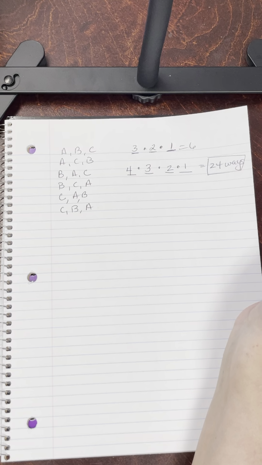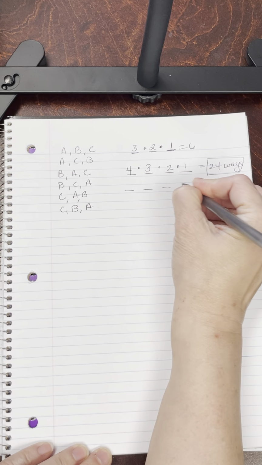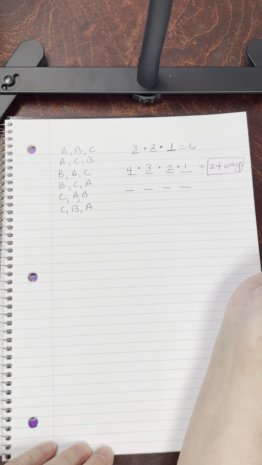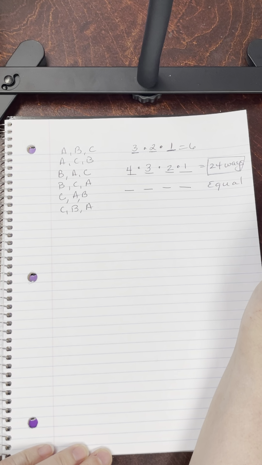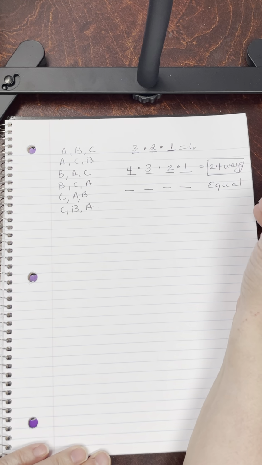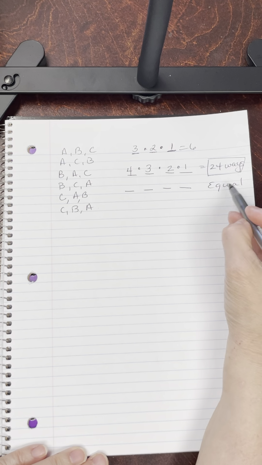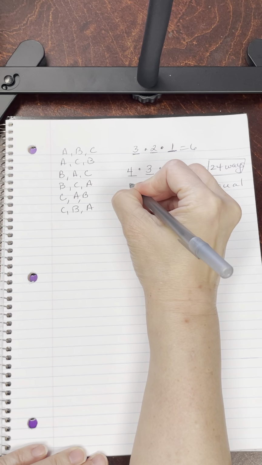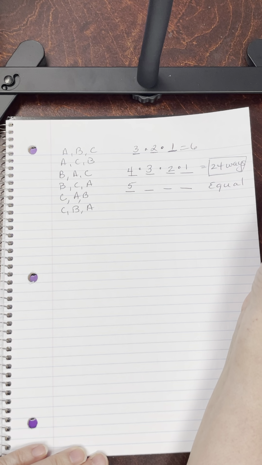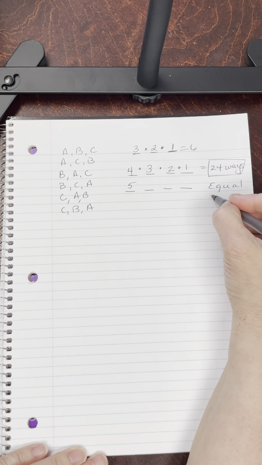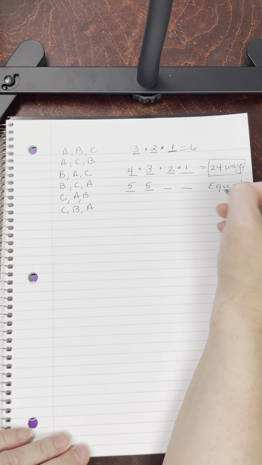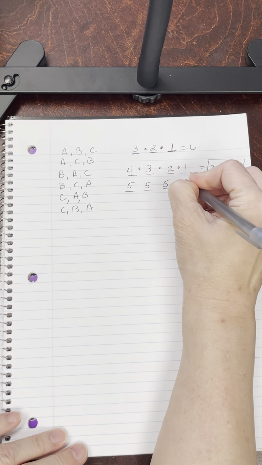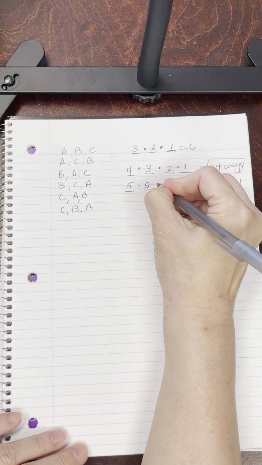Example 2, how many 4-letter signs, so I know I have 4 blanks, can be made from the letters in the word equal if repetition is permitted? All right, so how many letters would I have to choose for the first blank? 1, 2, 3, 4, 5. Okay, but I'm not throwing out that letter because it said I'm allowed to repeat. So all the letters are still here in play, still 5. Not undoing it, they're still all there, so 5, and again, 5 more. Multiply all of those together.